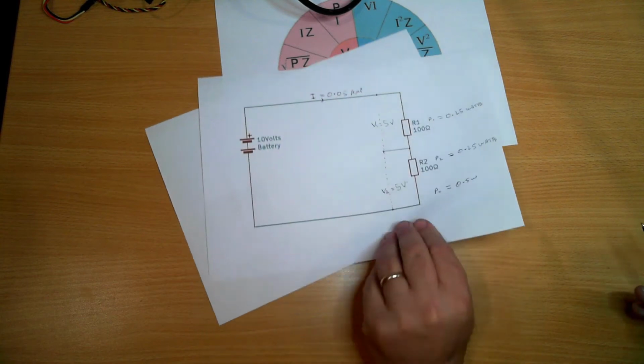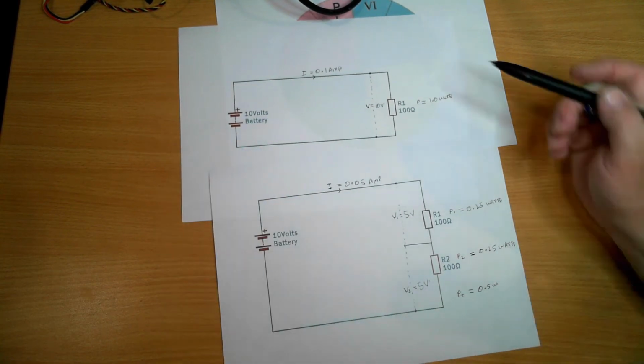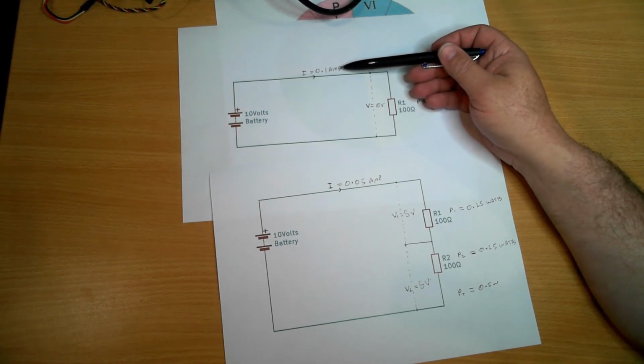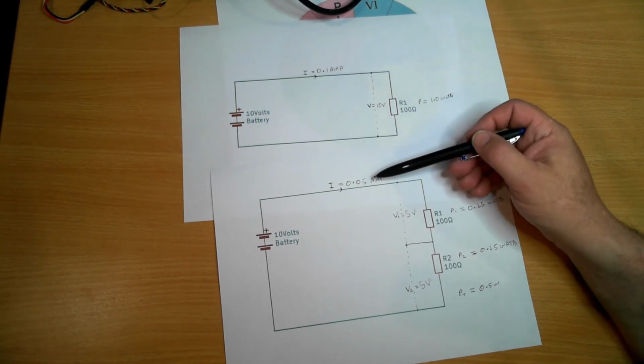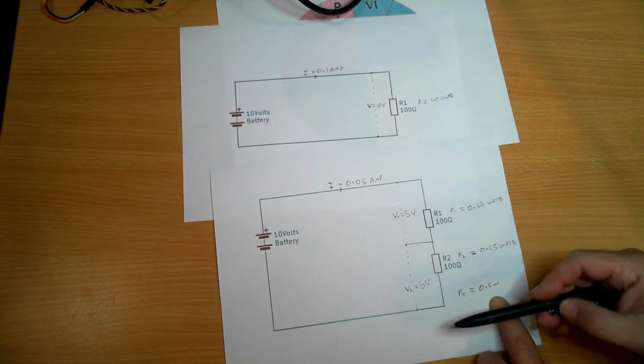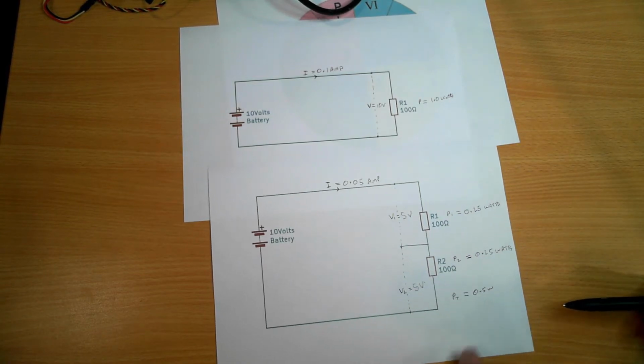When you compare it against our last circuit, we doubled our resistance, we halved our current, and so we halved the power that was being dissipated across the loads out of the battery.